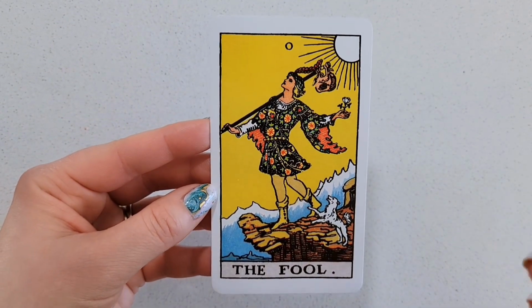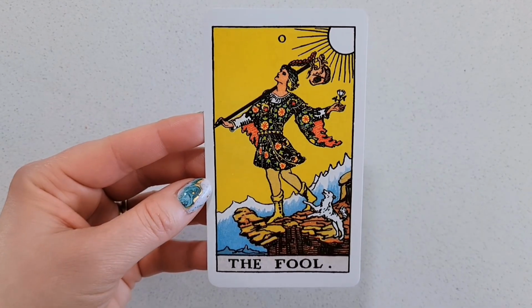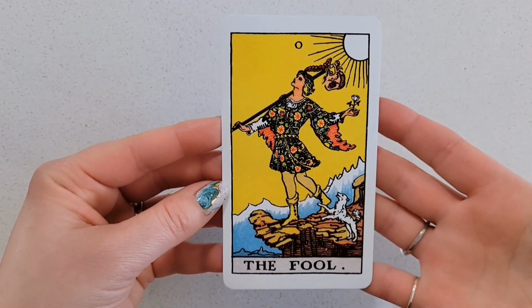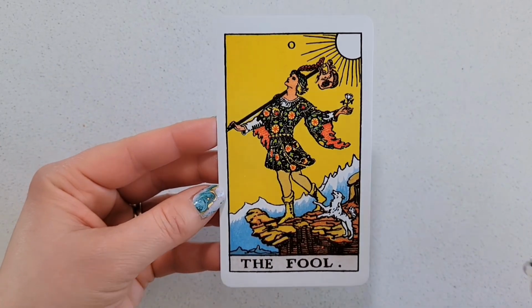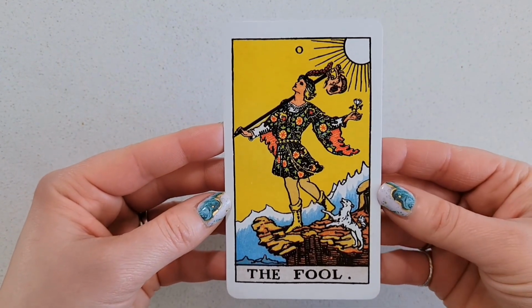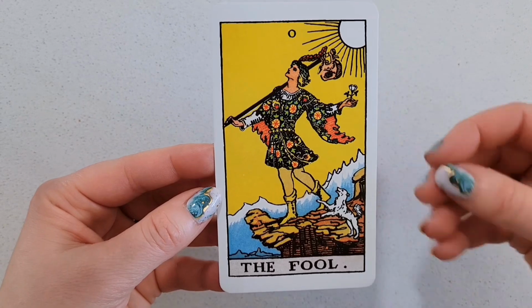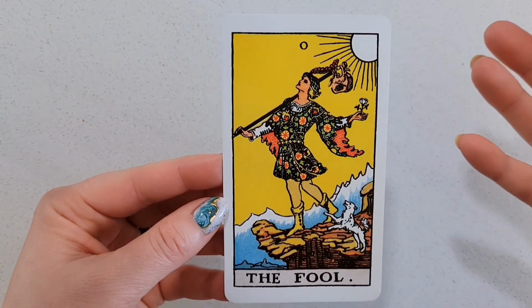The other cool thing is sometimes the meanings come from our own personal reflections of the card. So you may see something in this card that I don't see, but it means something to you. And therefore you should write it down, because that'll help make your readings more genuine to you and insightful.